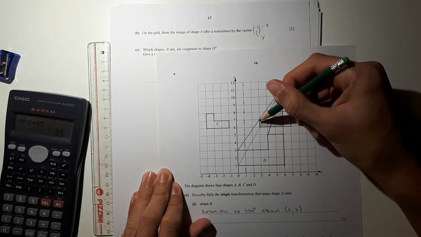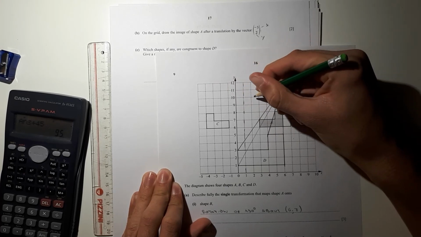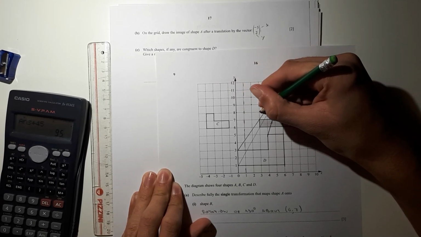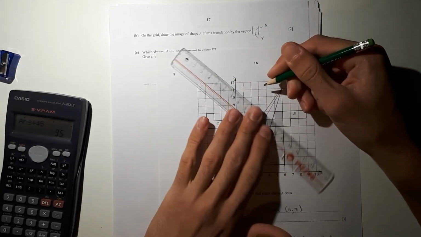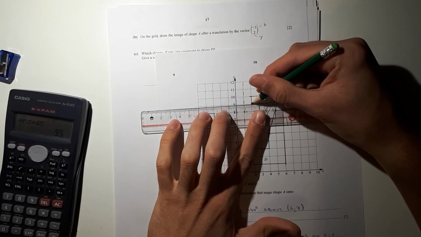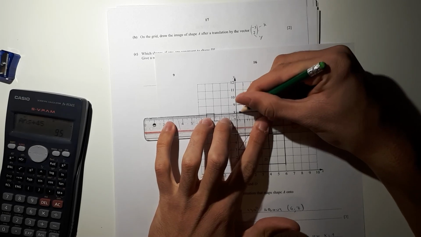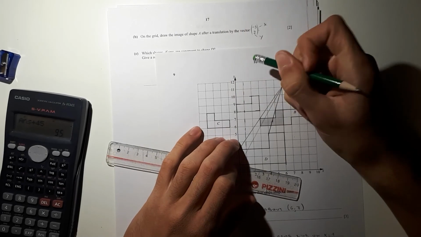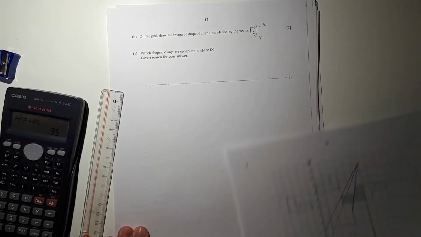This point over here, the same over here, and we construct the same shape by calculating the vectors. So it would end like this. I'm going to clear this, and now the last point.